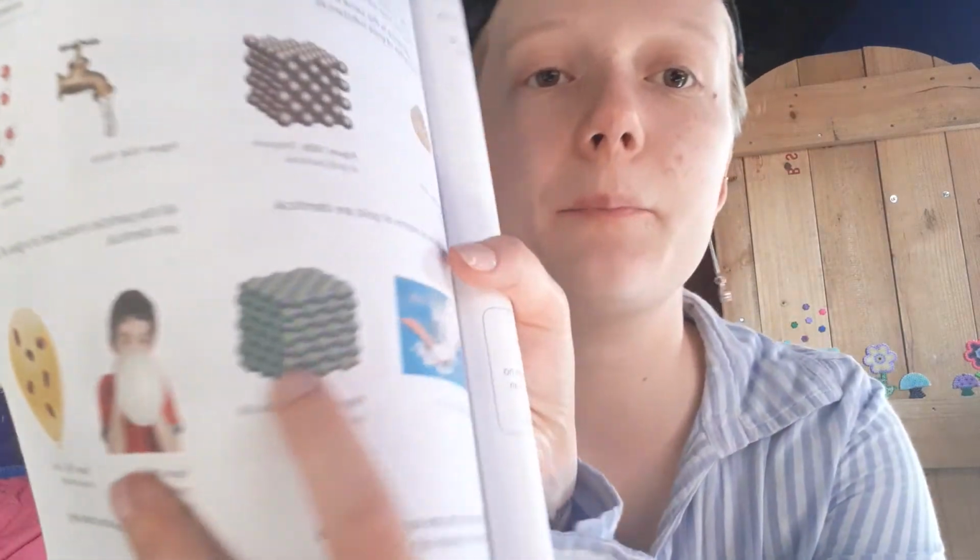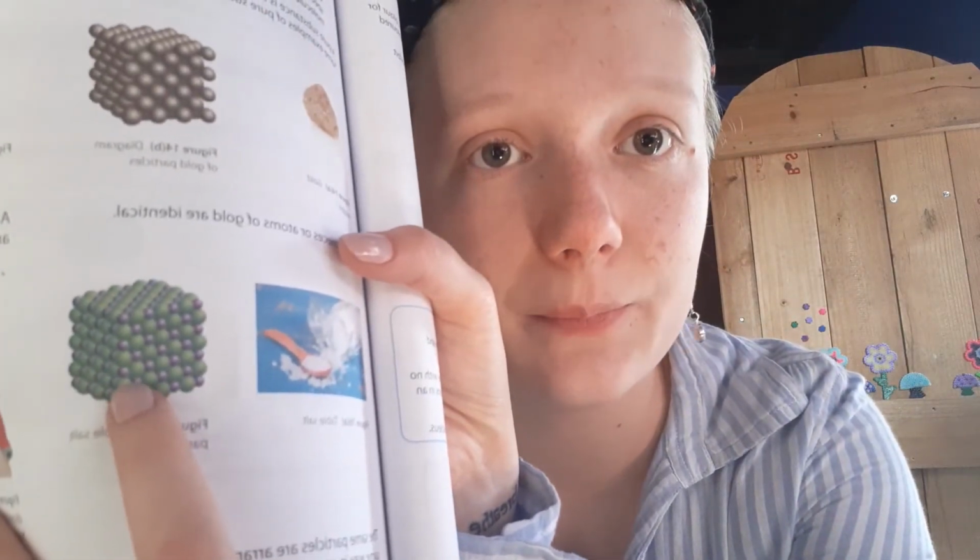Pure substance, same. If there's anything different, if there's no pattern, think of it as a pattern. So even with our table salt particles over here, there's a pattern. So remember, if there's no pattern or if everything isn't the same, it's not a pure substance, because it's not pure.